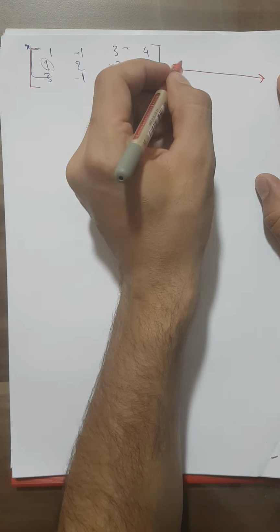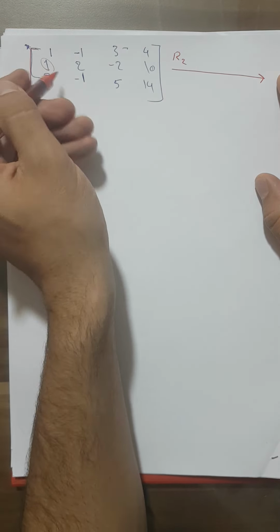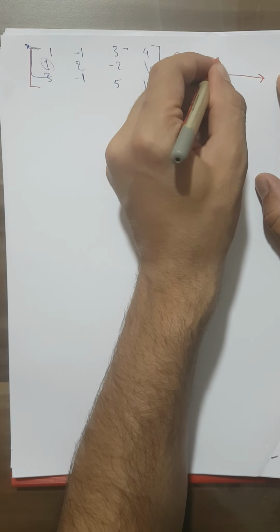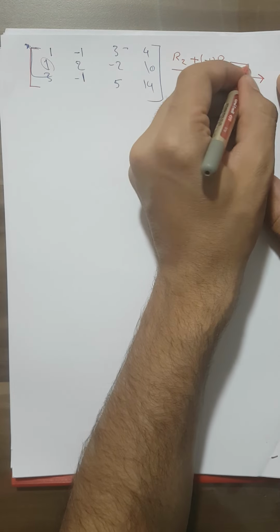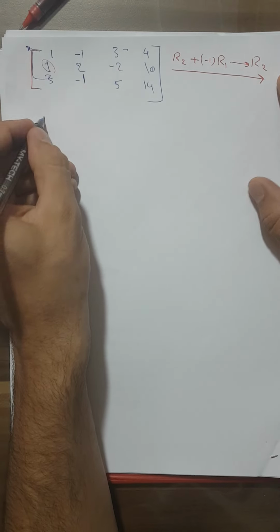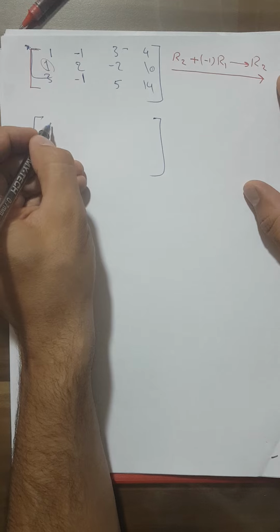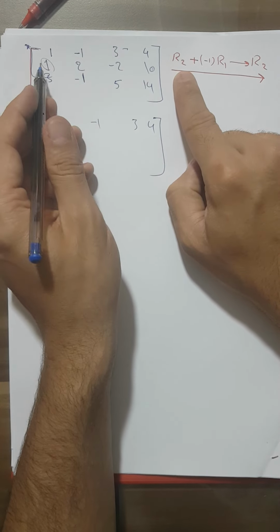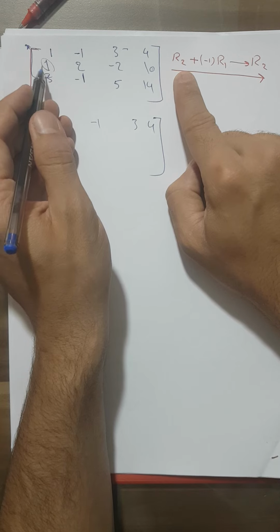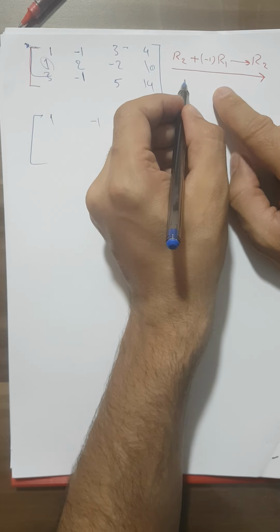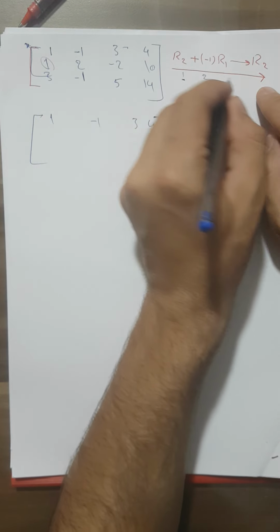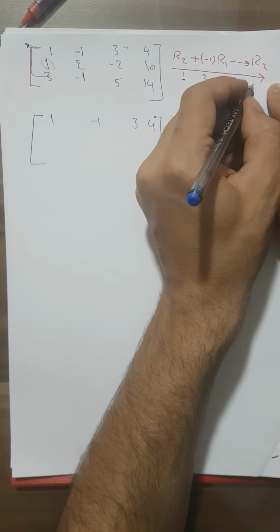We are going to change R2 to 0. If I multiply R1 by minus 1, I will get 0. Look at it. We have 1, minus 1, 3, 4 in R1. Here's R2: 1, 2, minus 2, 10.